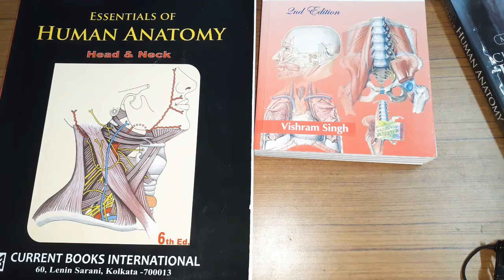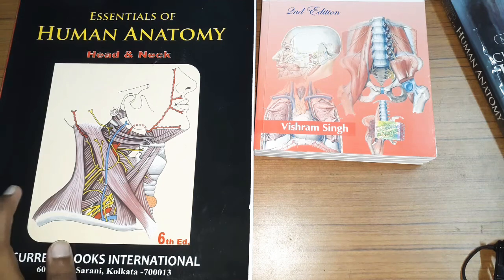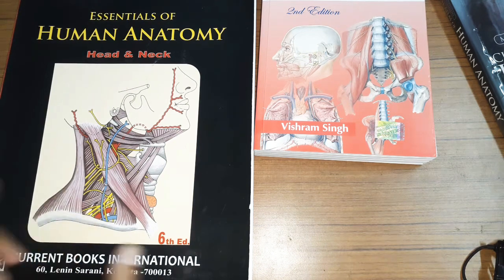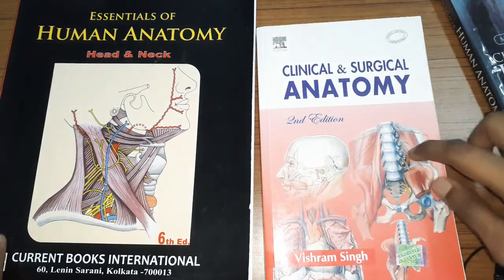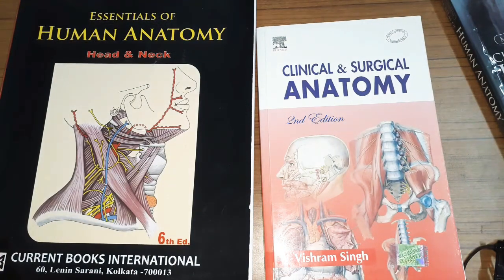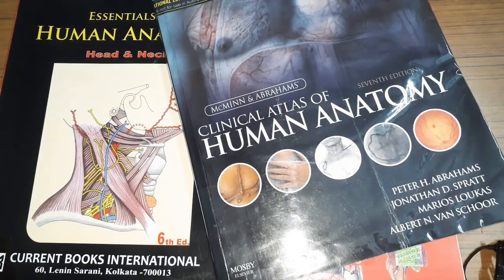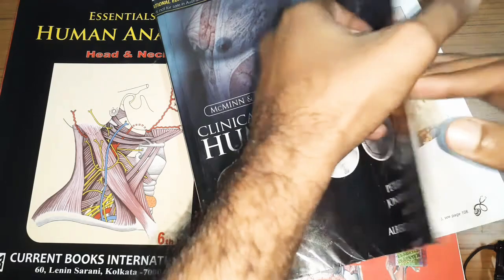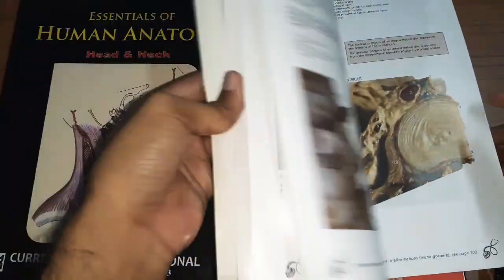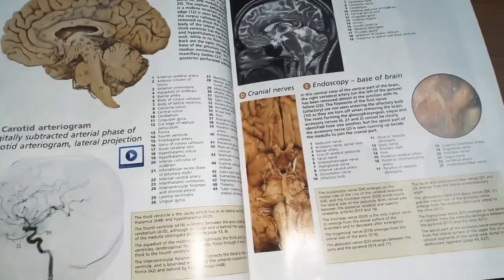So today's topic of discussion is the anatomy of the nose, and for that reason we will use Essentials of Human Anatomy by A.K. Datta for the theory as well as the diagrams. For discussing some applied anatomy, we will be using the book by Vishram Singh, Clinical and Surgical Anatomy, and for seeing the cadaveric diagrams, we will be using the Clinical Atlas of Human Anatomy by McMinn and Abrahams, and we have some cadaveric diagrams, and they are really good, and you will have a clear idea about the anatomical structures.